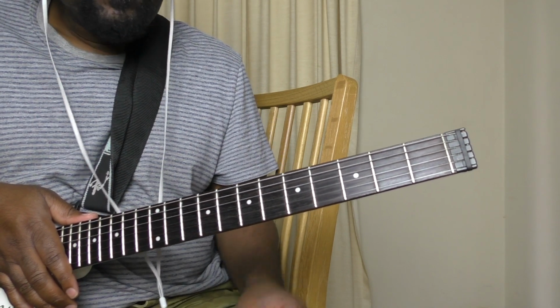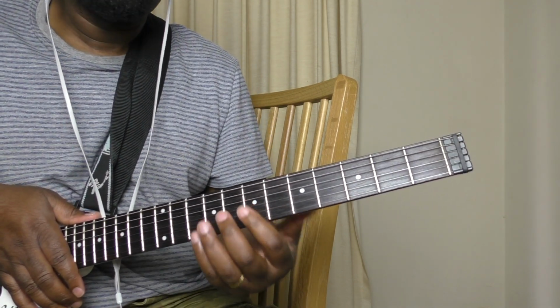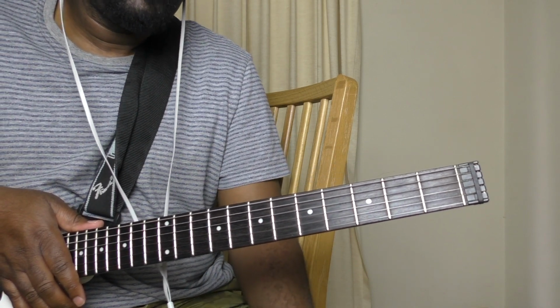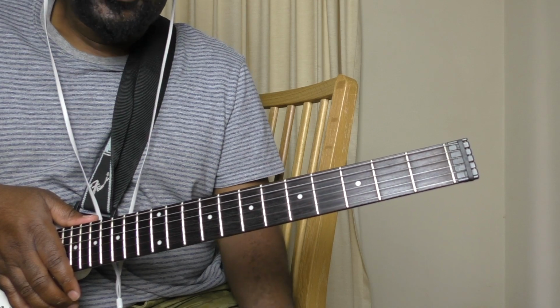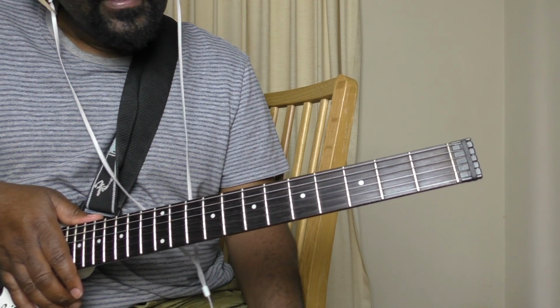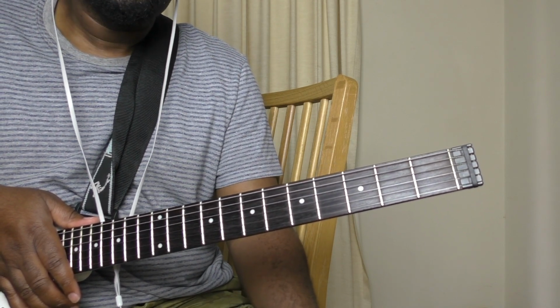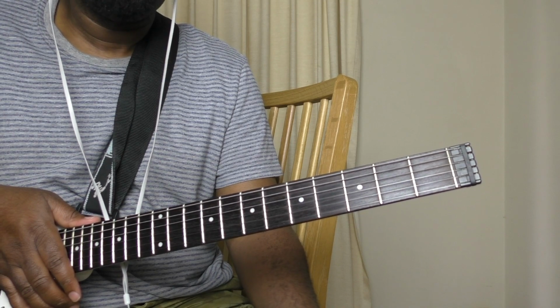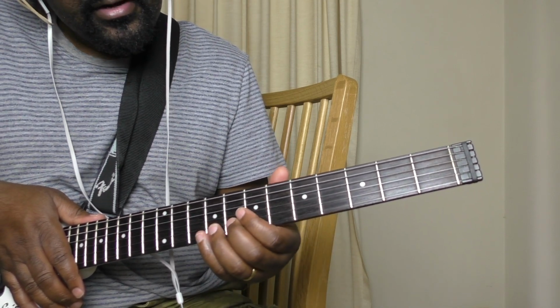Now the reason I have done this one is to show you that there are two ways of playing the guitar, two techniques, two major techniques. The first technique is called position playing. Position playing.